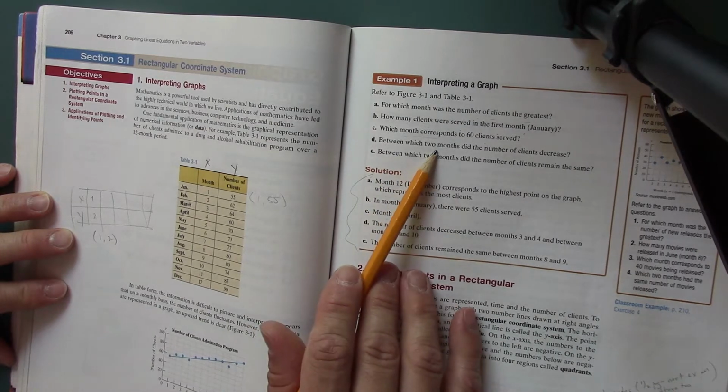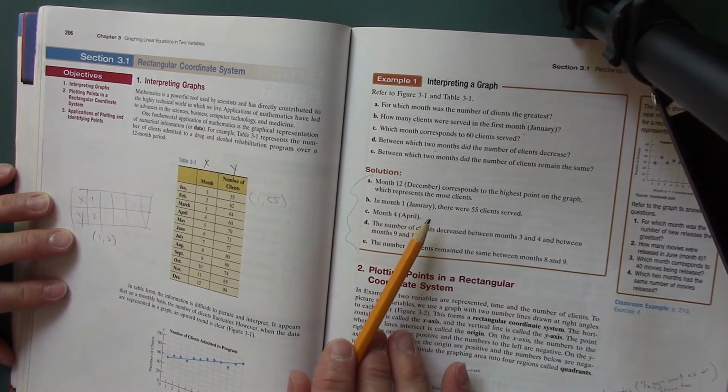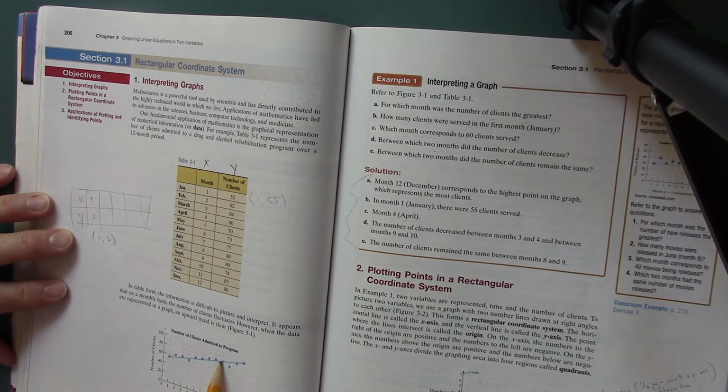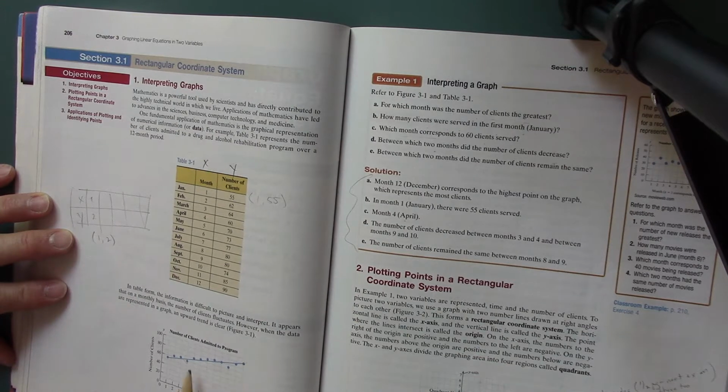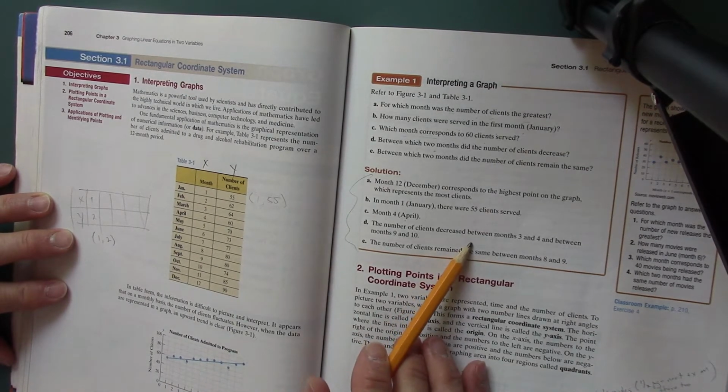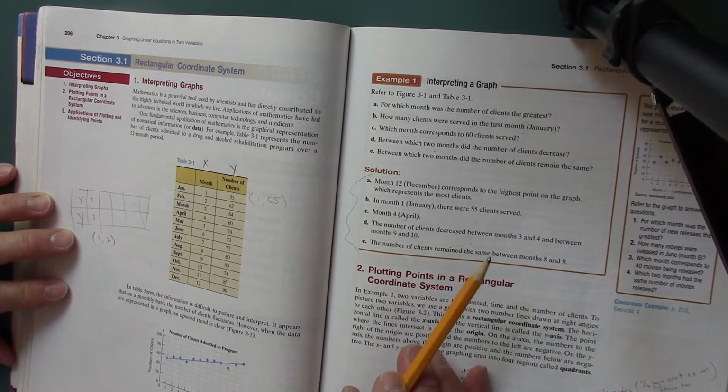Between which 2 months did the number of clients decrease? Well, if I'm looking at it, it looks like it decreased here. Up, up, up, up, up, up. Same. Decreased here. Up, up. So really, there's 2 answers here, right? Between month 3 and 4. And between months 9 and 10. And that's what they wrote too, right? Or if you wanted to say between March and April, or between September and October, that would also be correct.